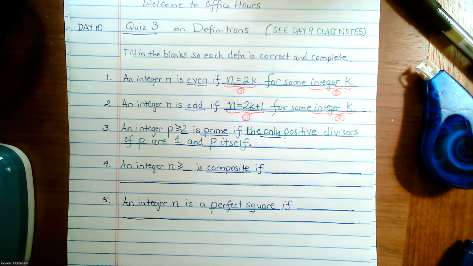There are always negative divisors. For example, -1 divides any integer, okay? But we don't care about the negative divisors. We concern ourselves with the positive divisors.